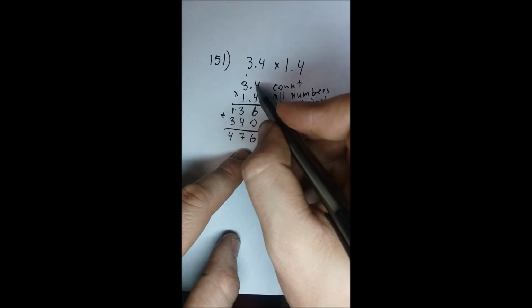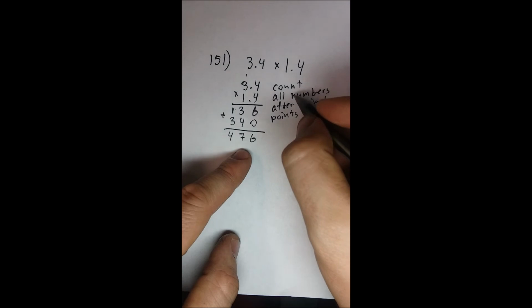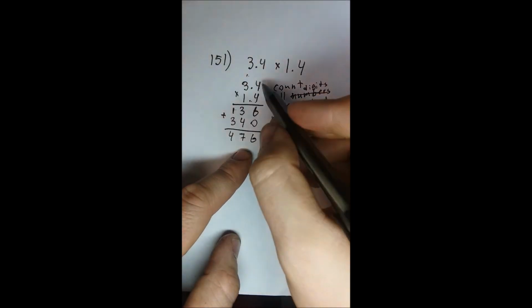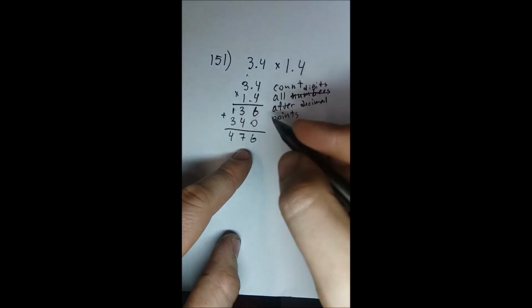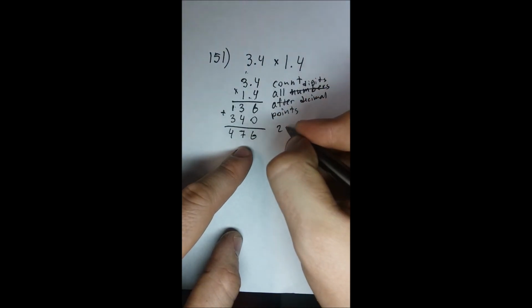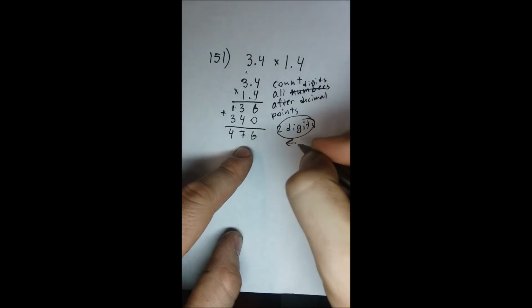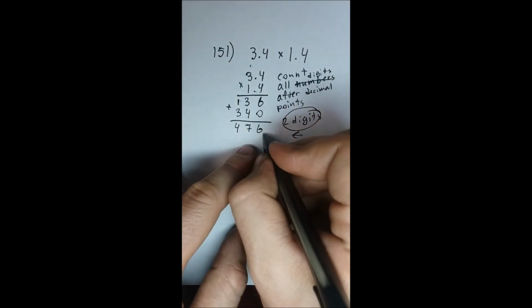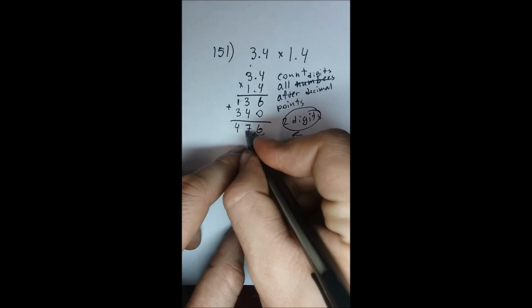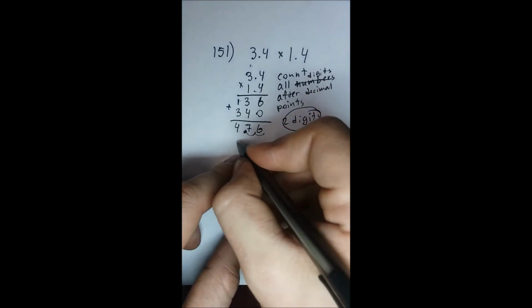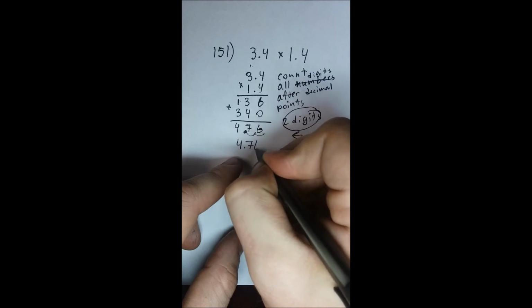So how many numbers total? 1, 2. I'm sorry, not numbers, digits. So how many digits are there? 1, 1. So 2 digits. That means we gotta move the decimal here. 1, 2. So my answer is going to be 4.76.